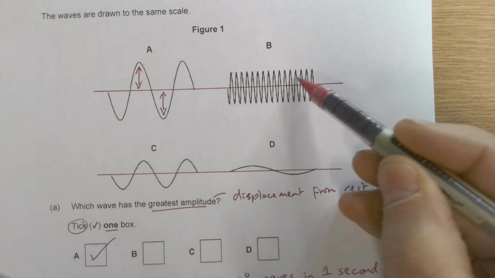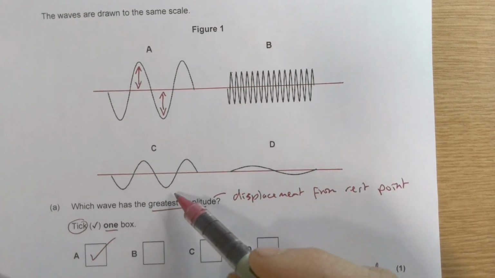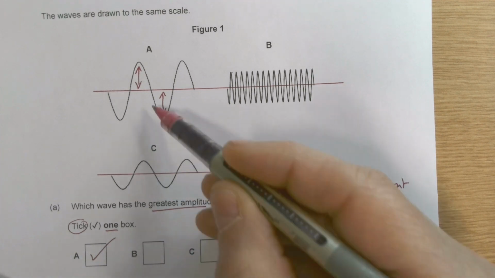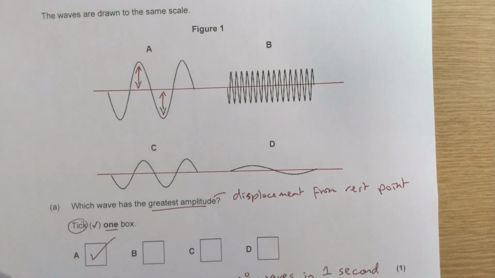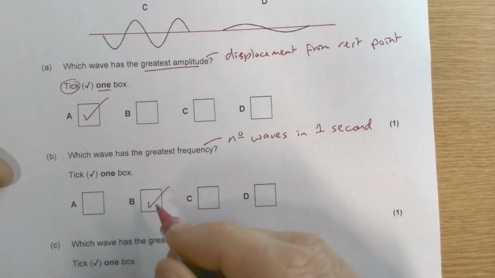So here we have lots of waves. Whereas here we only have one wave, here we have 2 waves, and up here we have 2 waves as well. So that would be answer B, greatest frequency.